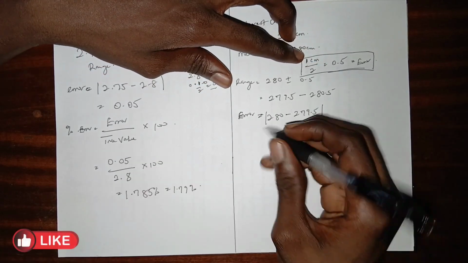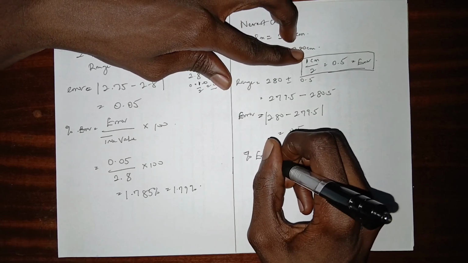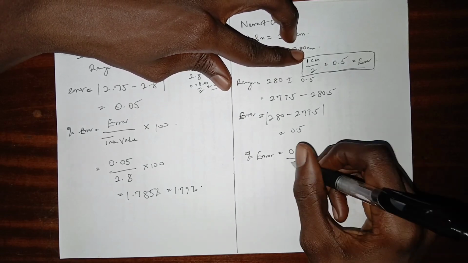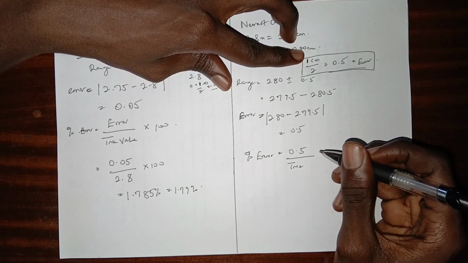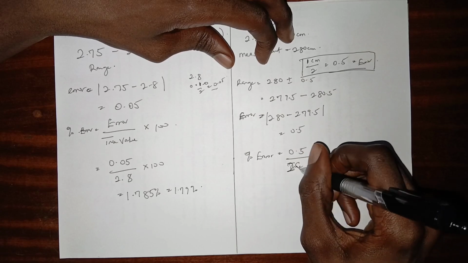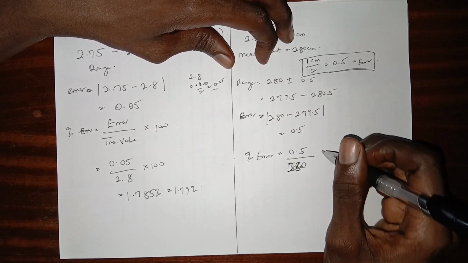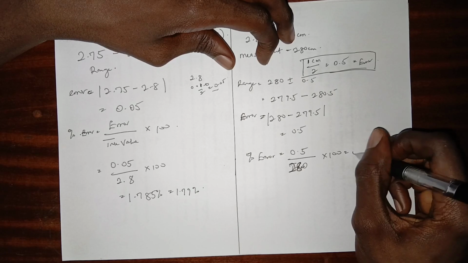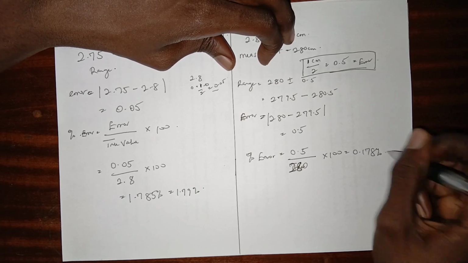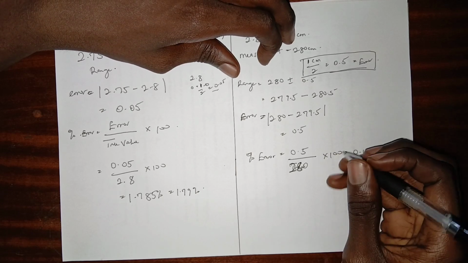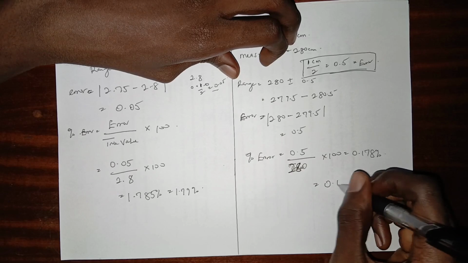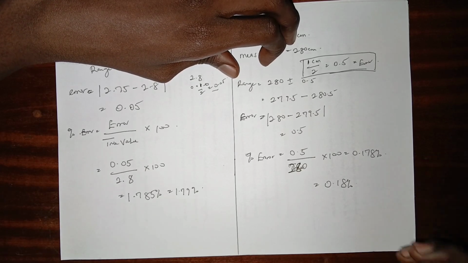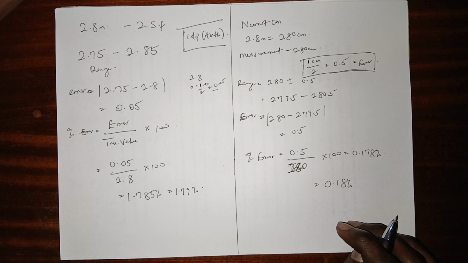Then we can use the formula now. Our percentage error is equal to 0.5 over the true value, which is 280, times 100. That'll be 0.178 percent. So we can estimate it to 0.18. So we have that about that.